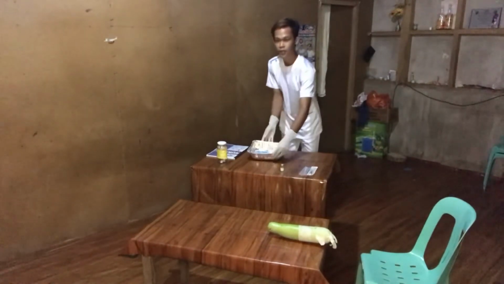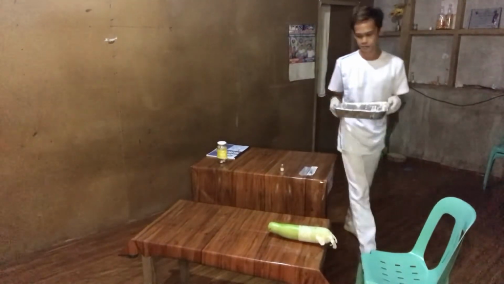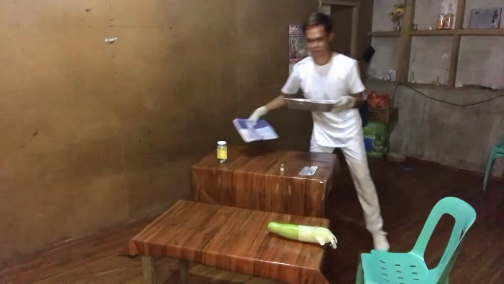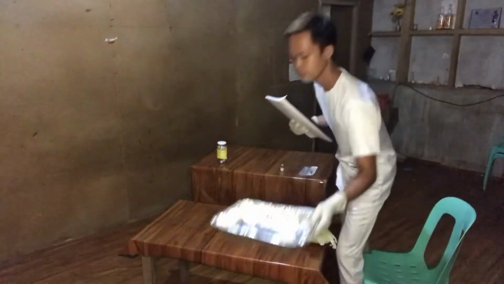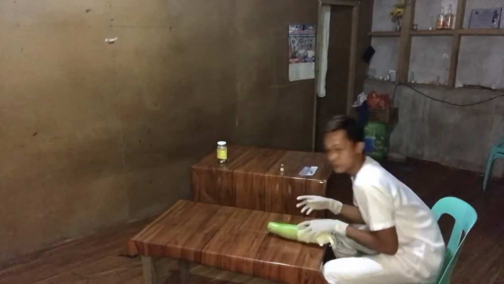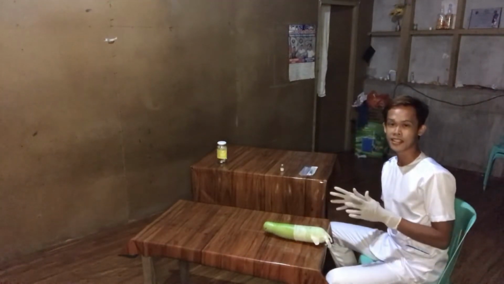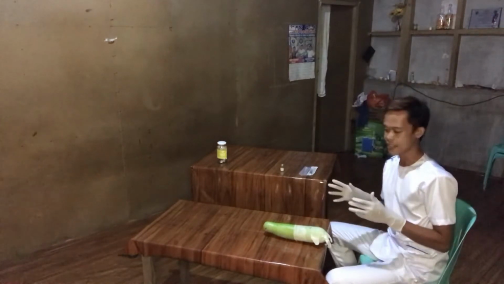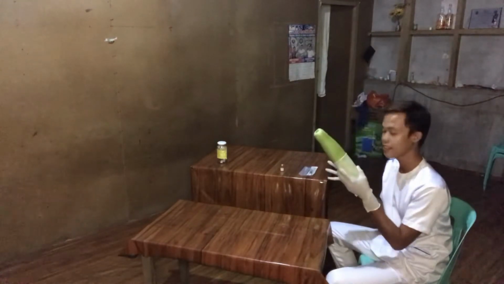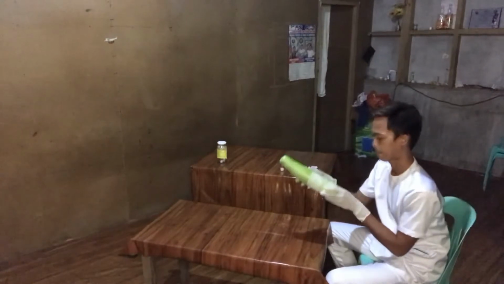For this time, we're going to transport the medication to the patient. Now we're going to perform injecting the medicine via the intradermal site, and we're going to use green vegetables for administering the medicine. Let's assume that this is an intradermal site of the patient.